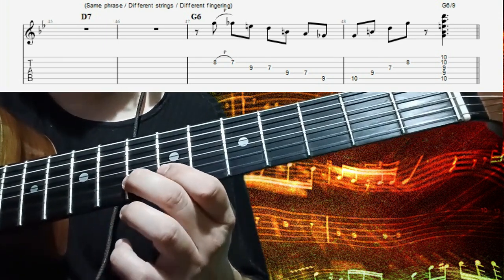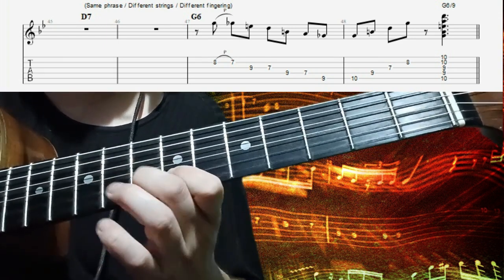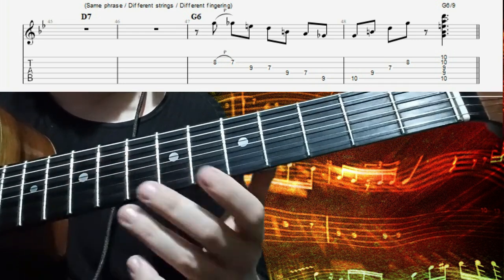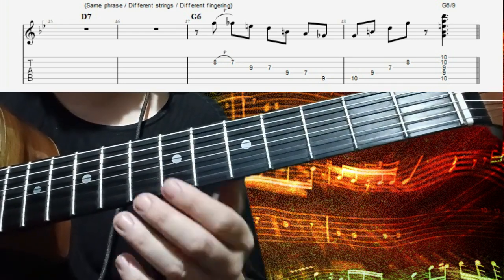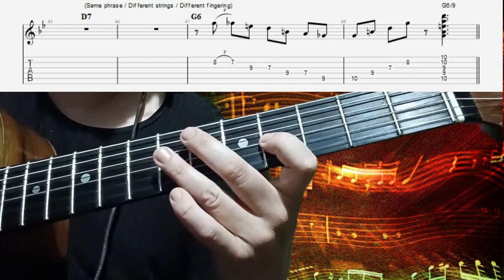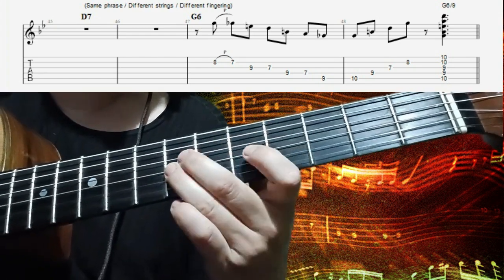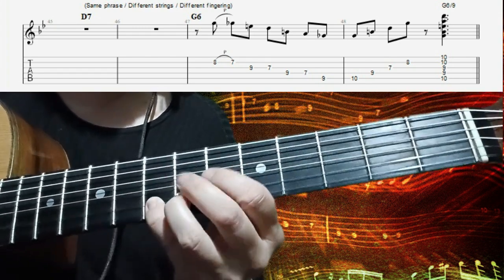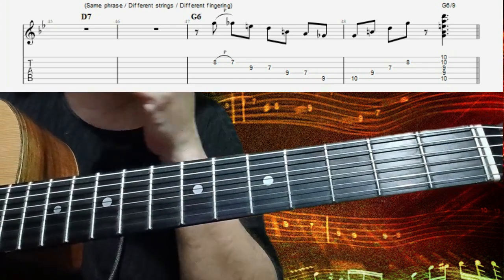And why did I do this? Because I could play a similar fingering, which would be this. But I find this quite awkward, right?